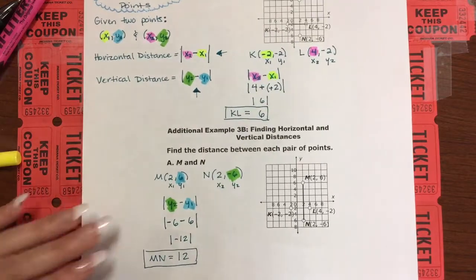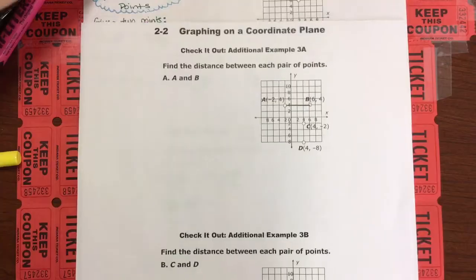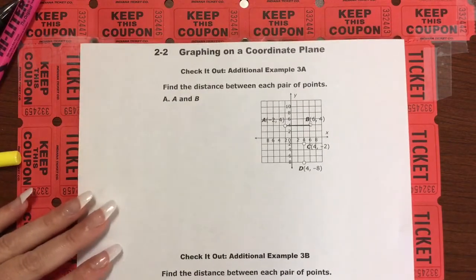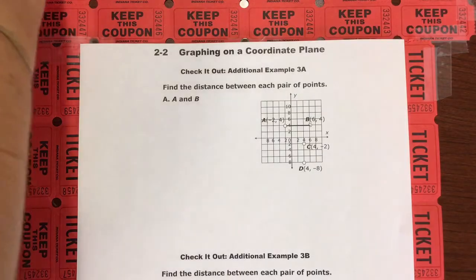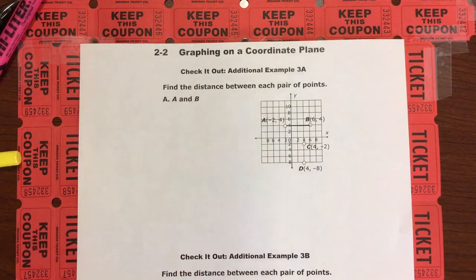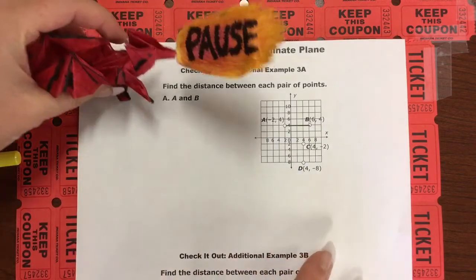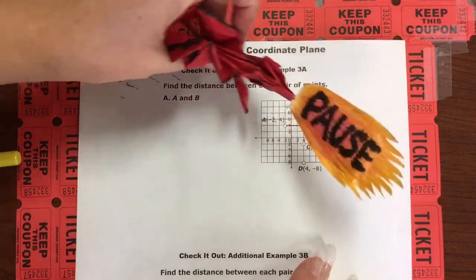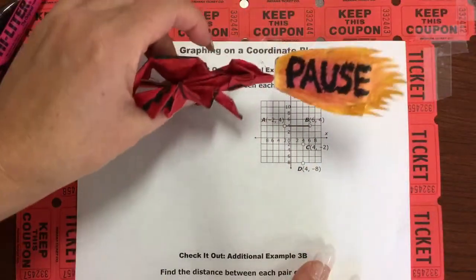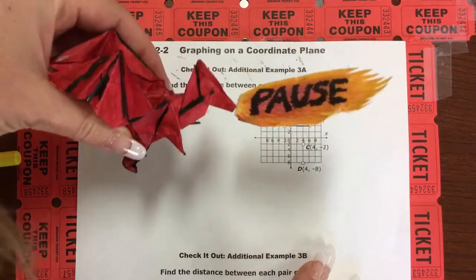And there we go. So now it is time for you to check it out. I want you to go ahead and try both of these problems, 3A and 3B. Go ahead and pause whatever device you're using, and then come back. And there's our lovely friend, the pause dragon, reminding us to always pause, work it out, and then come back and we will check and see if you got it right or wrong. Okay, see you in a bit.